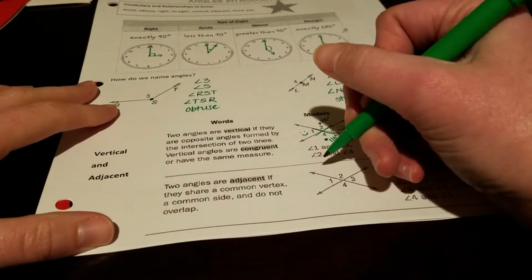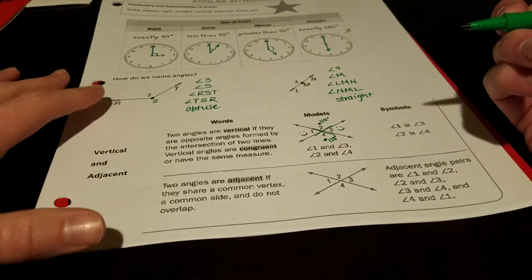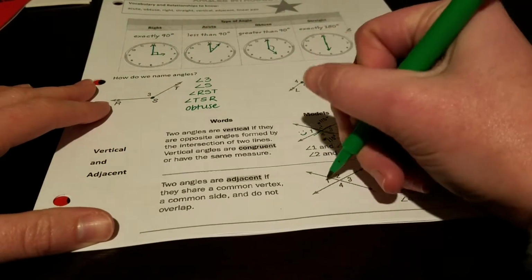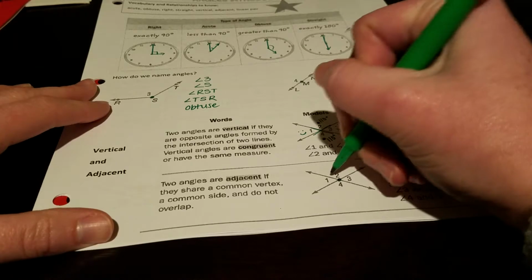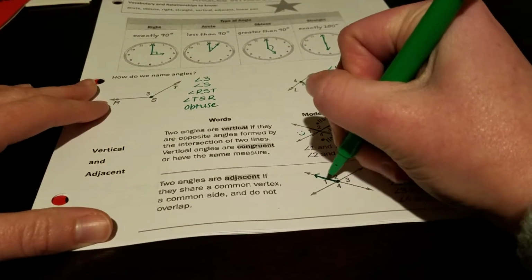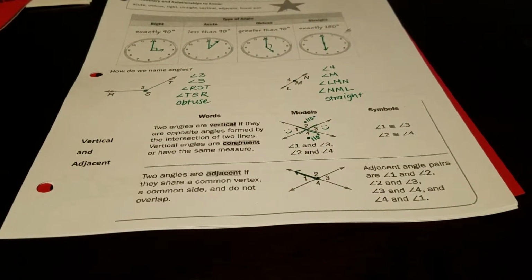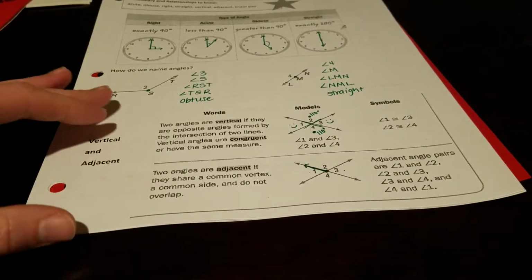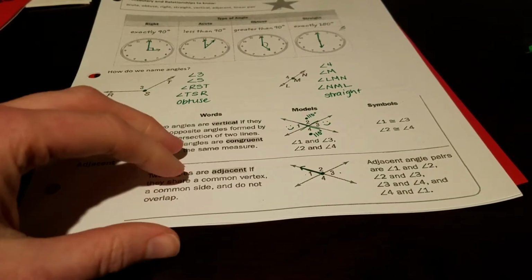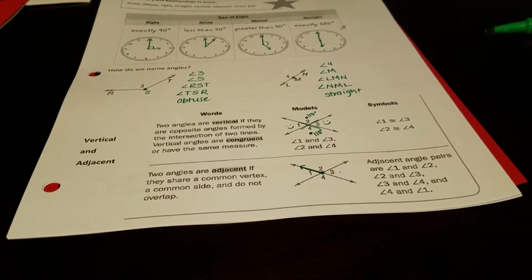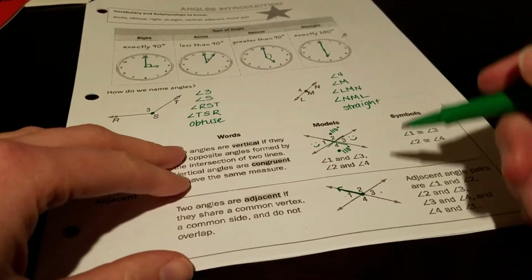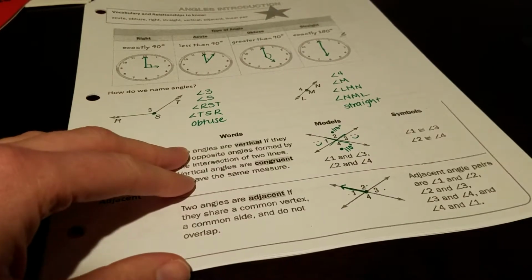Adjacent angles share a common vertex and a common side, and they don't overlap. So 1 and 2 would be adjacent angles here because they share this vertex, and they also have this common side right here that goes down between the 2 of them. If you think about your house and your neighbor's house, you and your across-the-street neighbor are not adjacent. You're not next door neighbors. Adjacent angles don't necessarily have any particular angle relationship. They're not necessarily congruent. They could, however, become a linear pair, which we'll talk about in just a minute.